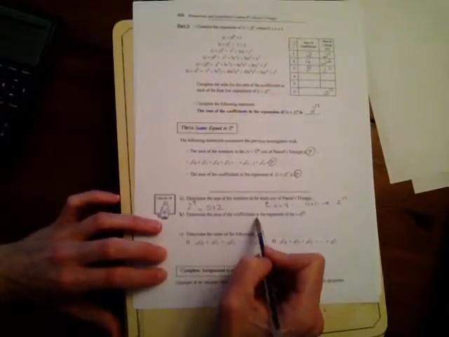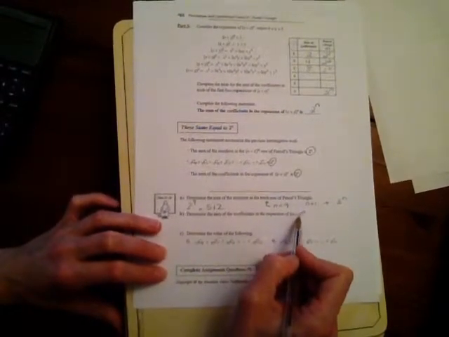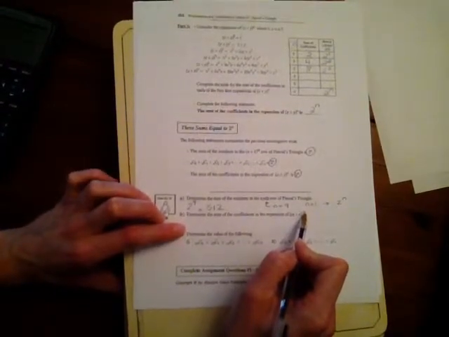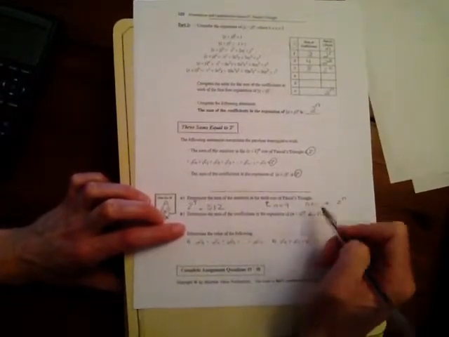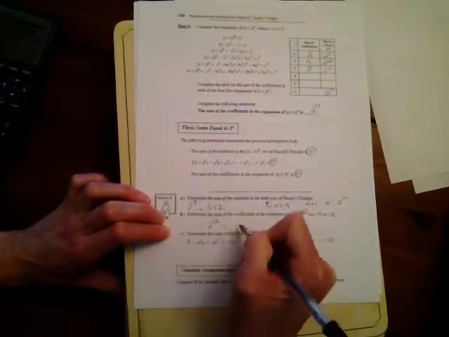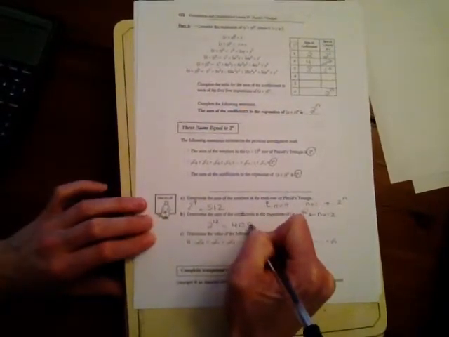Determine the sum of the coefficients in the expansion of m plus n to the power of 12. Now this one's a little bit different because they're telling us n is equal to 12. It's not looking at the row numbers, it's what n is. So our answer would simply be 2 to the power of 12. And when we calculate that, you get 4,096.